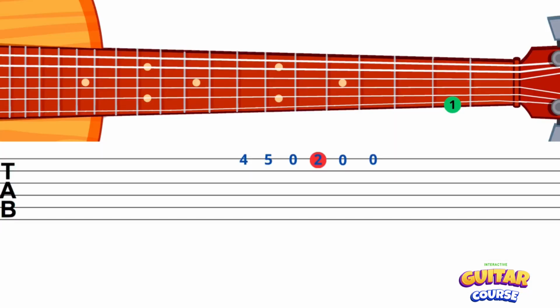In the tablature, notice that numbers appear on the lines. These numbers represent the fret number you will press your finger on, the line, the string you will play, the green dots on the guitar string, the place where you will press your finger, and the number inside these dots, the number of the finger that should be used.